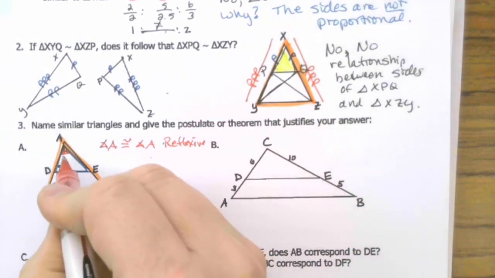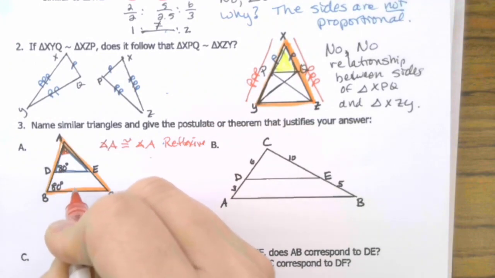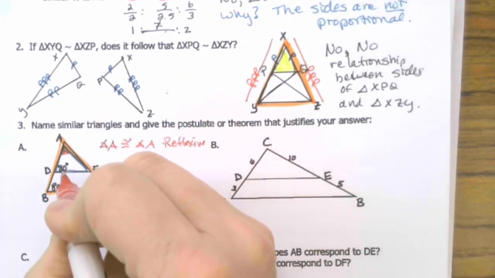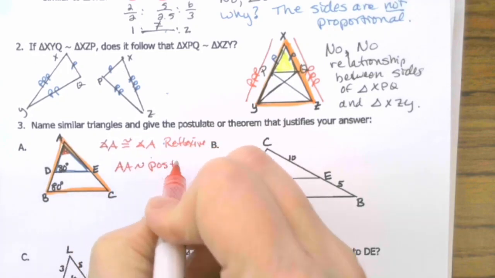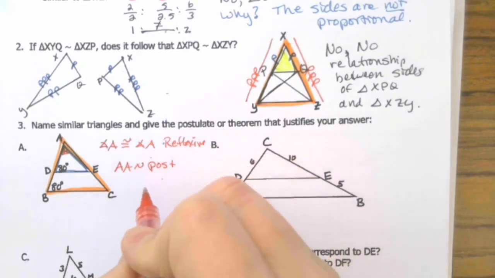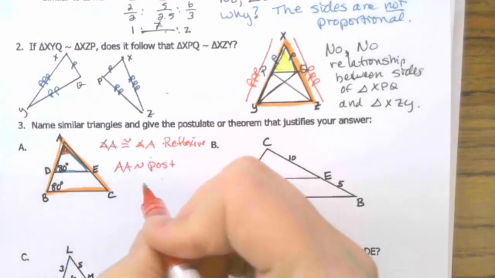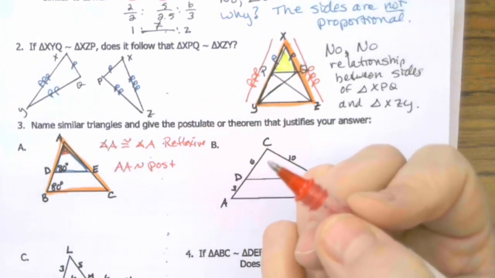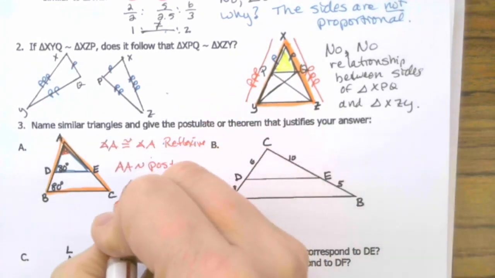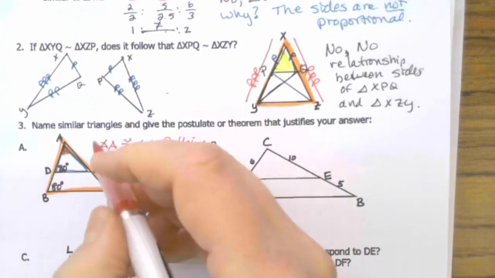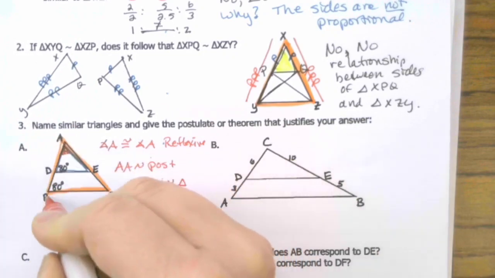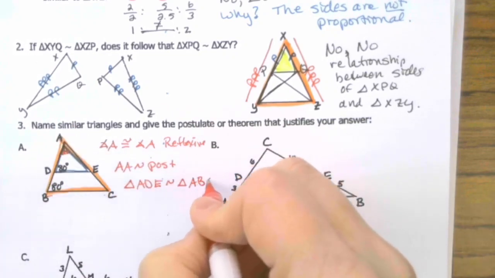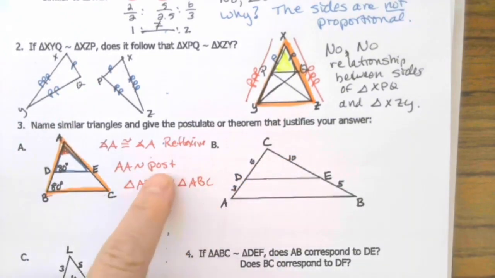And we already know that these two are similar. So there's two angles. So angle, angle similarity postulate would mean that they are similar. Okay, so what would our statement be? Little triangle ADE similar to big triangle ABC. And that would be our justification.